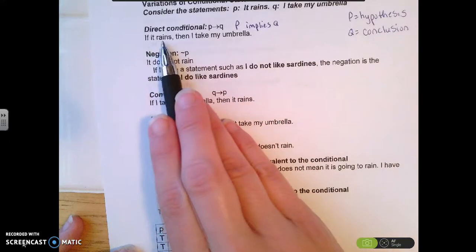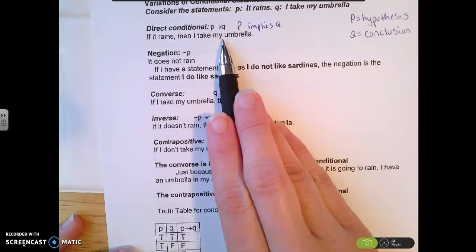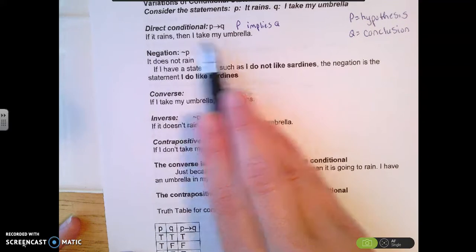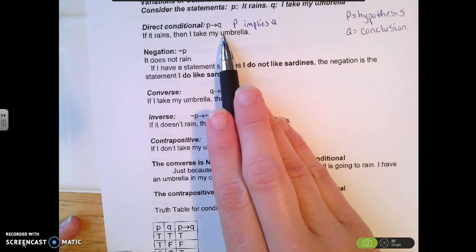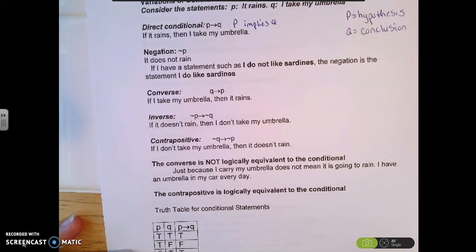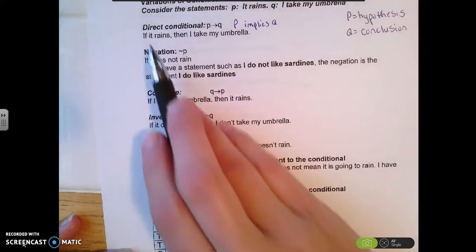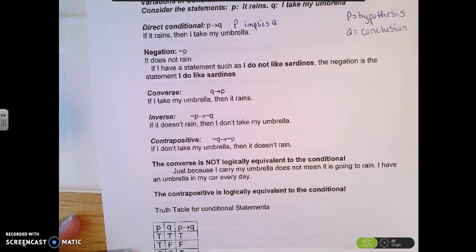But what if it is raining and then I don't take my umbrella? Well, I'm going to get pretty wet, right? So that would be a false statement. That's not a good statement. What if it doesn't rain, but I still take my umbrella, right? Nobody got hurt. I just carried my umbrella with me for no reason, but I had it just in case. And the last one is if it doesn't rain and I don't take my umbrella, then everything's good, right?